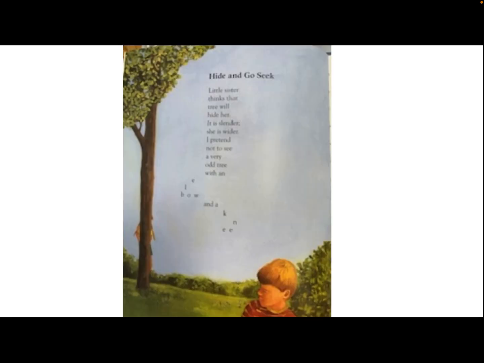Let's take a look at this next poem. This next poem is called Hide and Go Seek. As I read the poem, I want you to think about how the poet placed the words on the page.